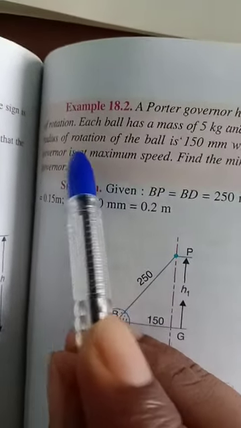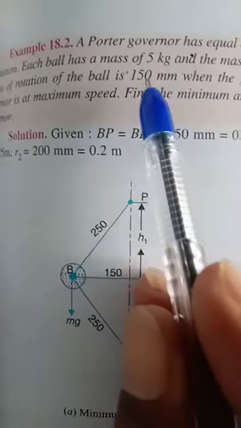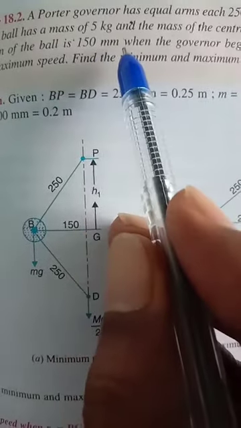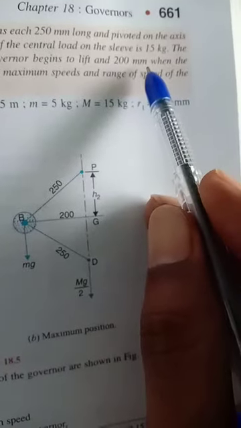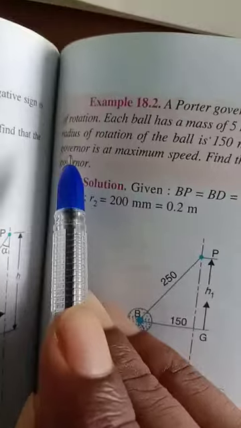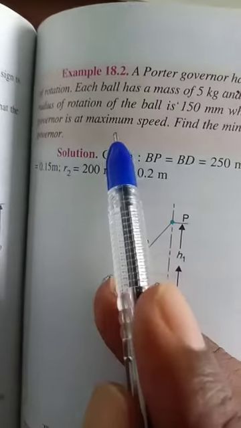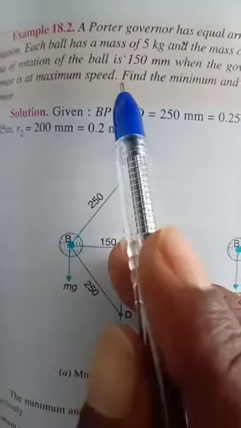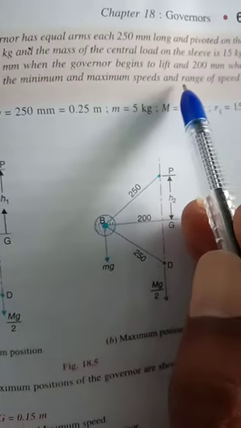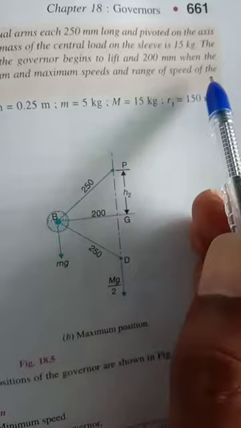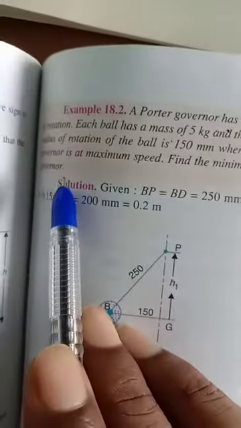The radius of rotation of the ball is 150 mm when the governor begins to lift, and 200 mm when the governor is at maximum speed. Find the minimum and maximum speeds and the range of speed of the governor.